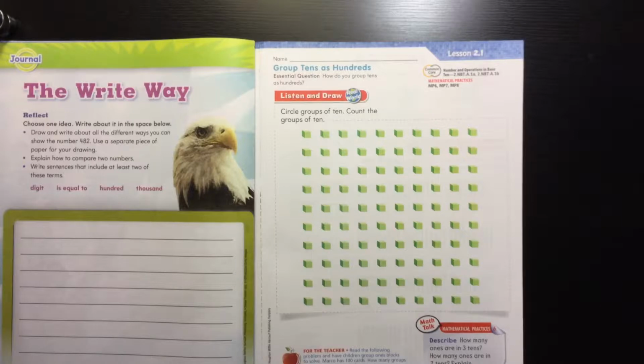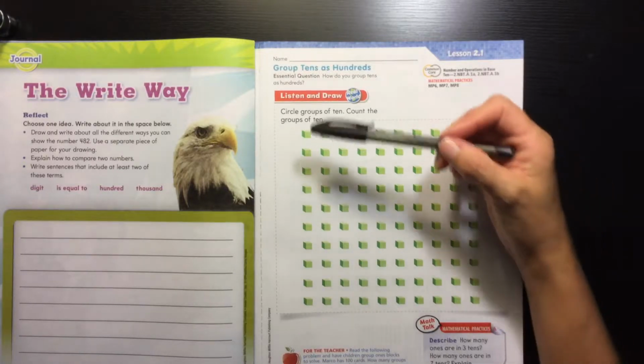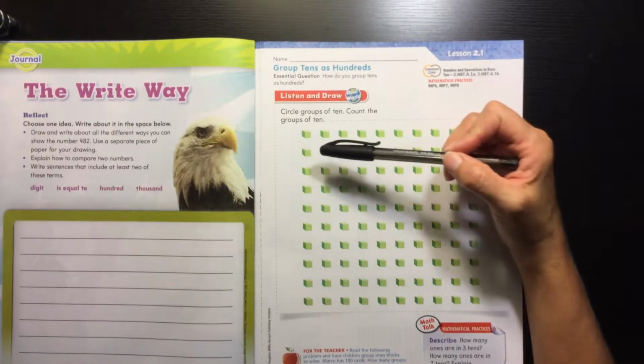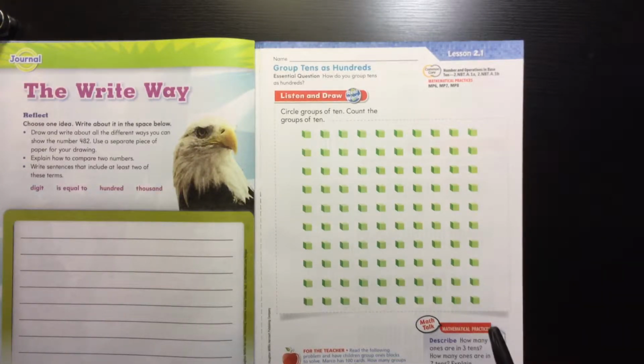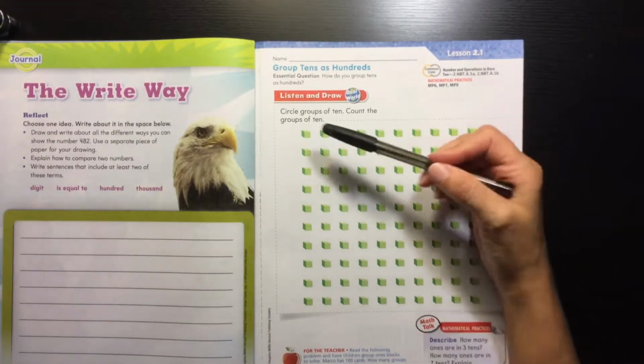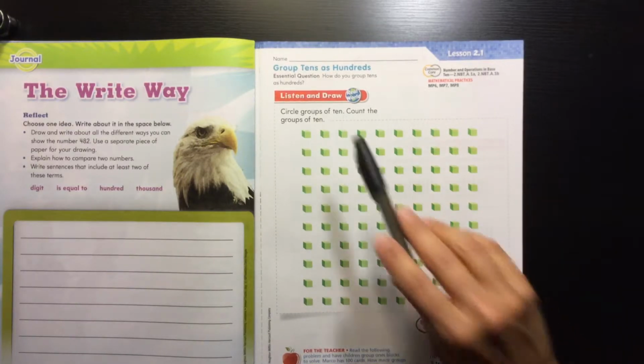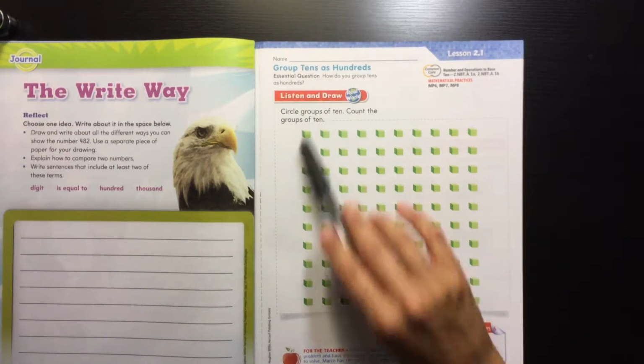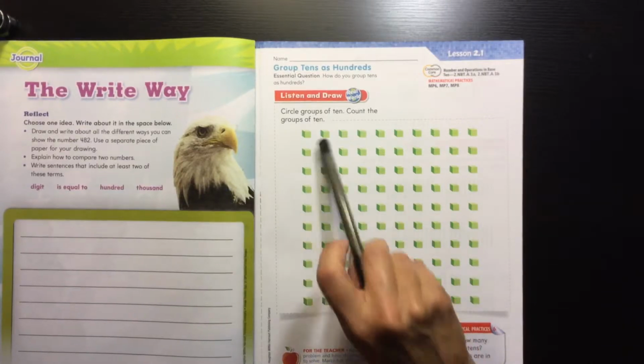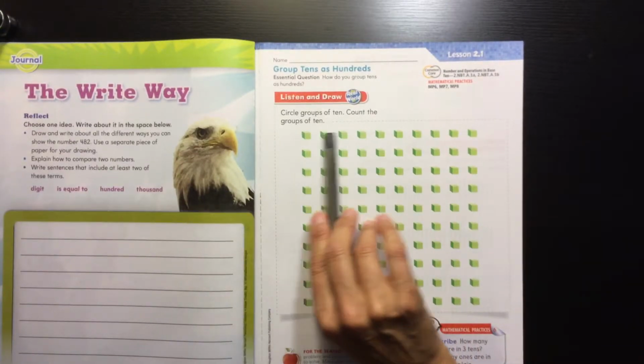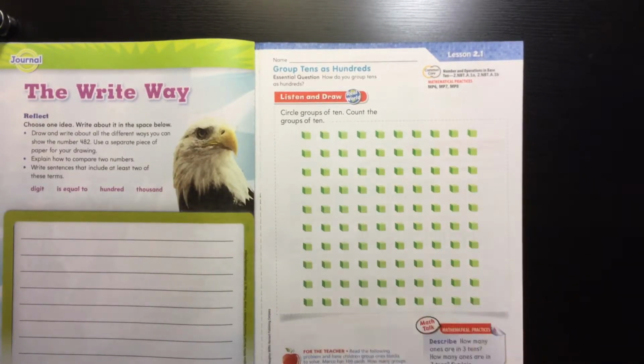So if you think about the ones and tens that we worked on in the last chapter, how many ones will equal 1 ten? That's correct. 10 ones will equal 1 ten. So we are going to count groups of 10 and circle them. You can either go across and count or up and down, but you need to pick one way or the other.